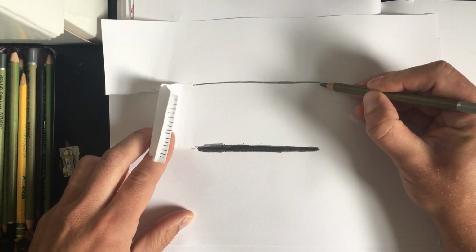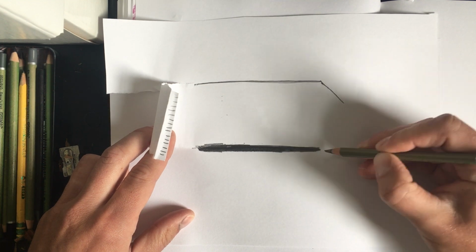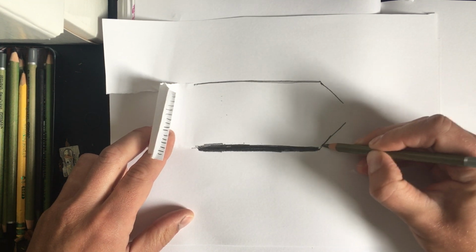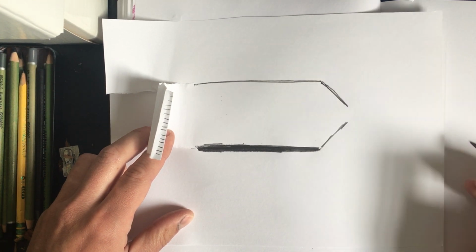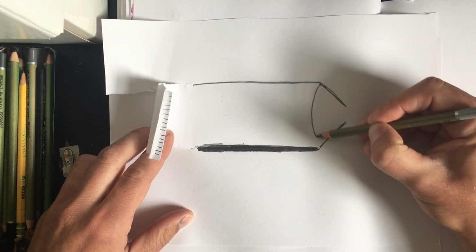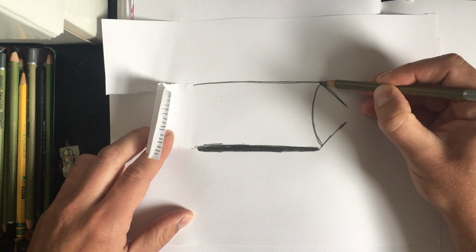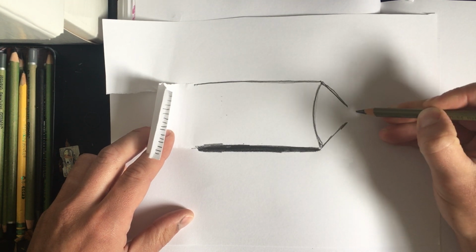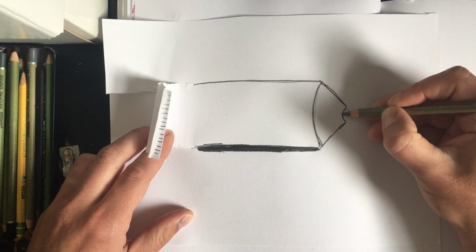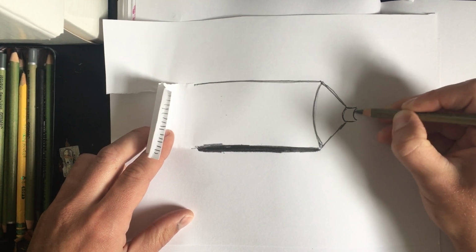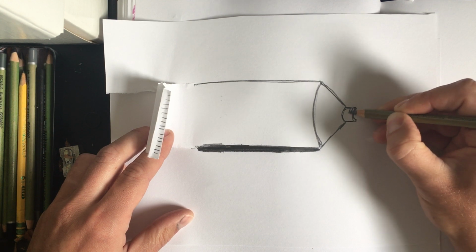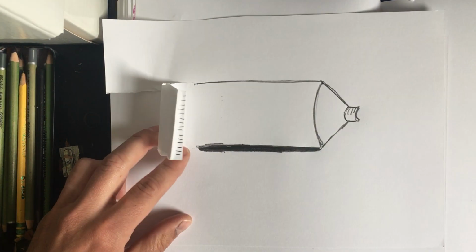This is gonna be the shadow underneath our toothpaste tube as if it were sitting on the table. Now I need you to bring the two lines together, but not completely. Bring them to a point, but leave a little bit of space right here. I need you to do a curve from the end of this horizontal line to the end of this horizontal line. Same type of curve here. Go up, up, curve, and then a couple little lines like where you would screw the cap on.